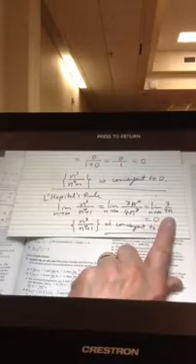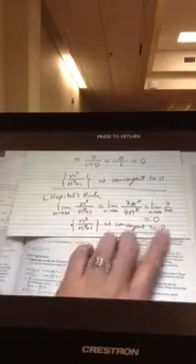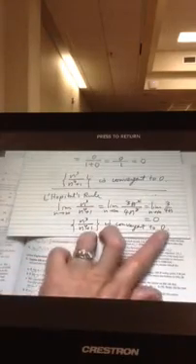Another one is to use what we call L'Hopital's rule. For the limit of this, you take the derivative of n cubed, which is 3n squared, and the derivative of n to the 4 plus 1, which is 4n cubed. You can cancel the n squared, so you get 3 over 4n. That's 0 when n approaches infinity, so this converges to 0.